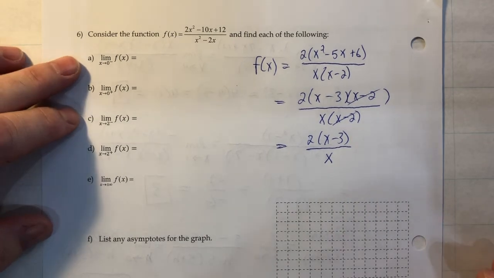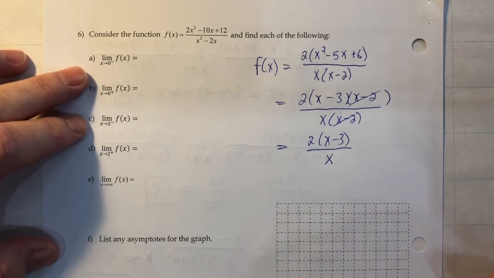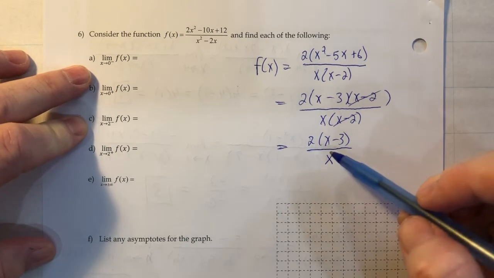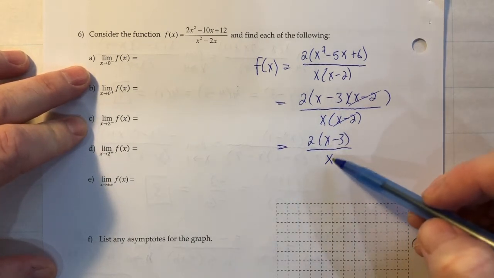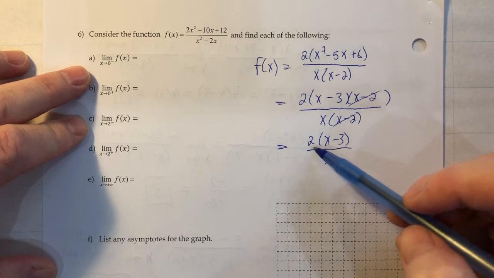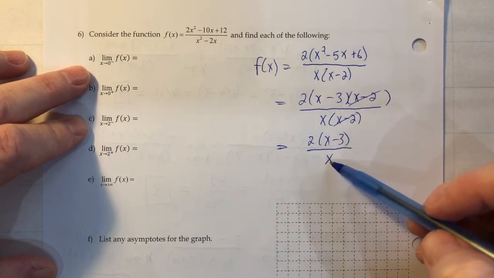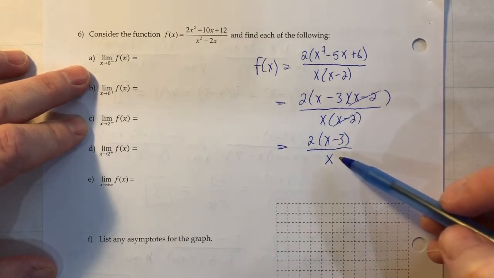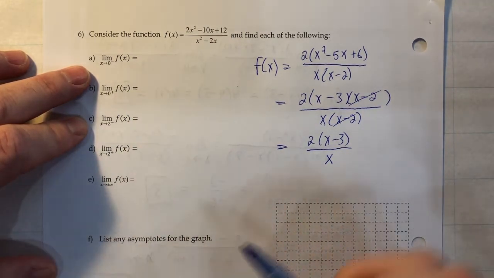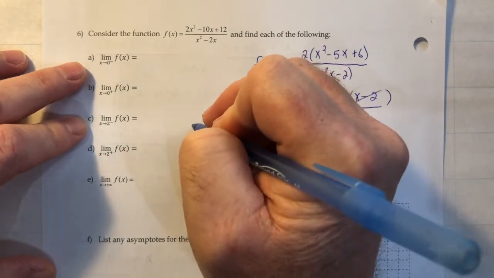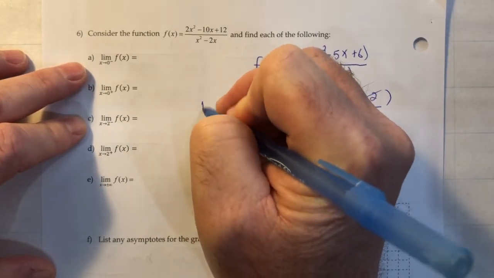Okay, so let's start looking at the various limits here. So the limit as x approaches 0 from the left of this function. Well, if I try to put in a 0, I do get something over 0. Let's look at it more carefully. I get 2 times negative 3, negative 6, over 0. If you're getting a constant over 0, this limit is going to be either plus or minus infinity. So to determine which one it's going to be, let's make a little chart and think about it.